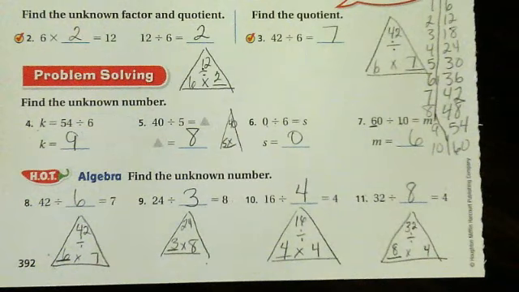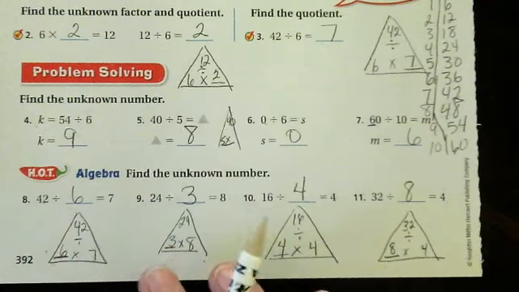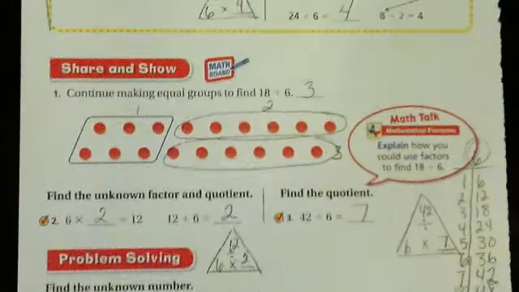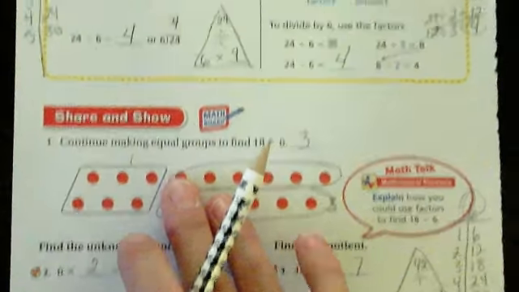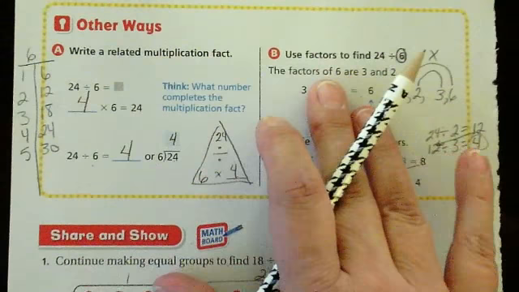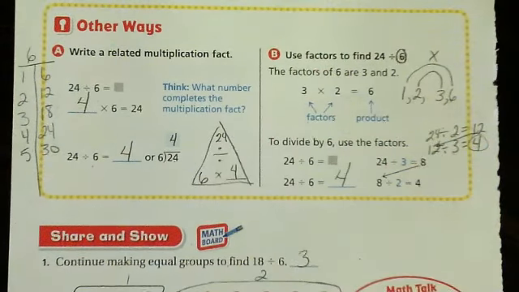How did you do? How are you feeling about dividing with 6? I know it's a little bit bigger of a number, and that's okay. You have strategies that you can use to figure it out, whether it's using your fact families with your multiplication table, or drawing a picture, or even using factors to solve the problem. You have plenty of strategies to use.